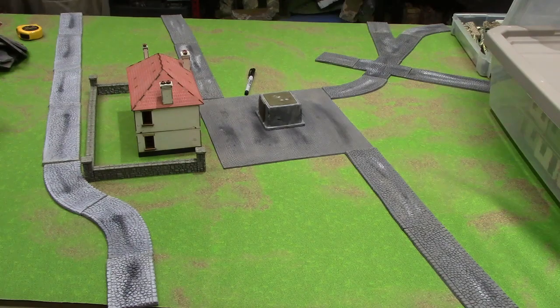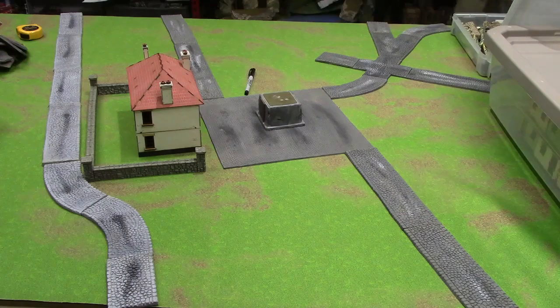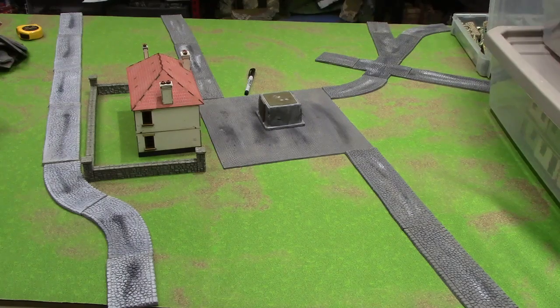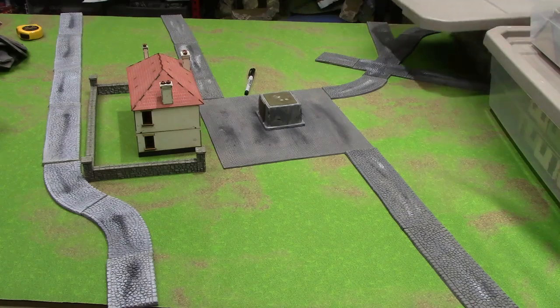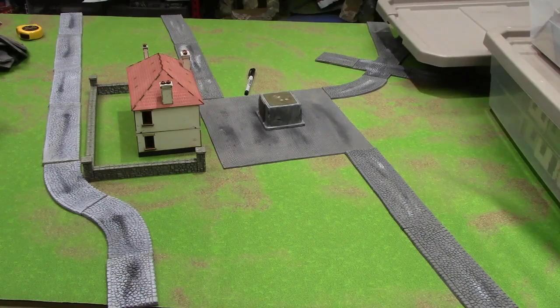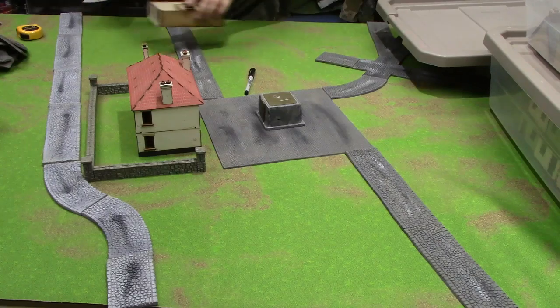Let's see. I don't want ruins in here because I want this to be pretty much unfought over previously. Again, these are my foreground buildings, so I've got quite a bit that I can put down. I wonder if these triple story ones will work. Let's see, or are these dual story?